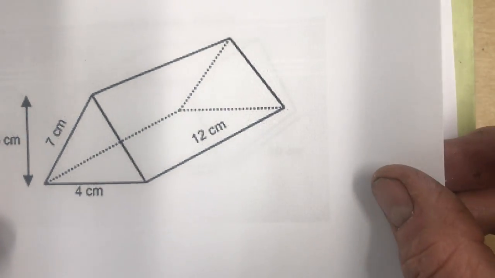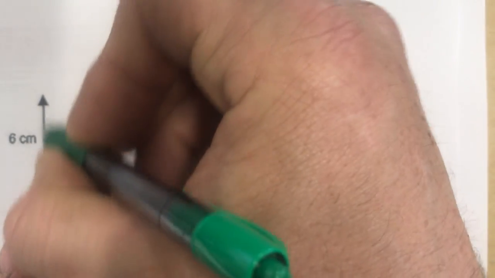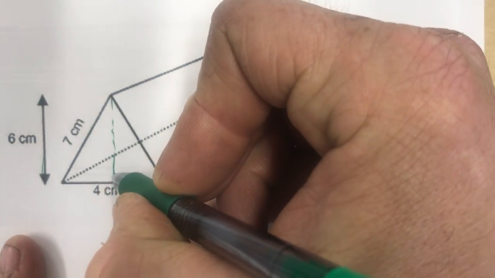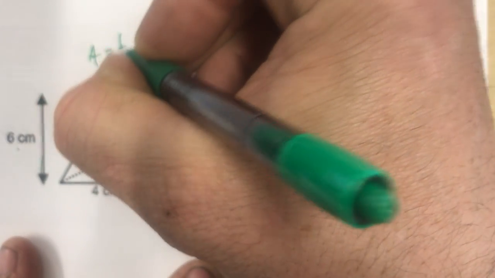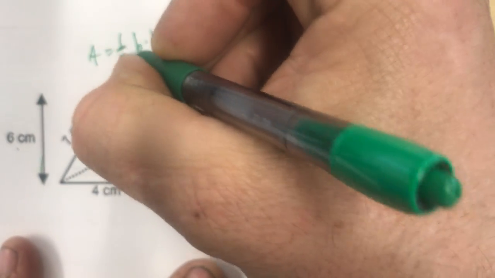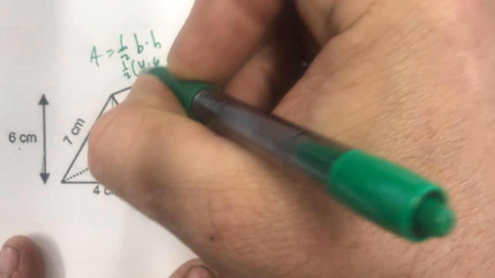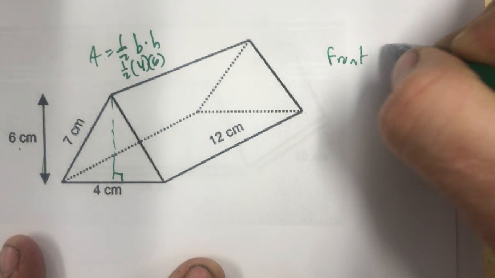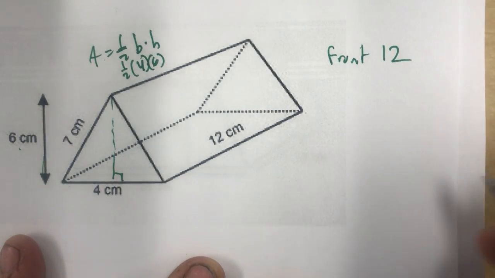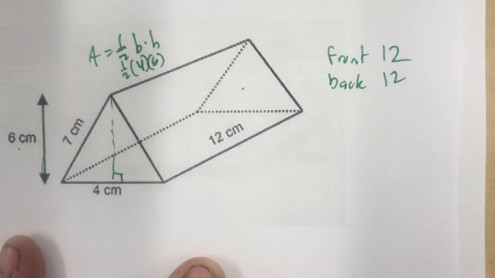Okay, here's another triangular prism. What's the surface area of it? So if I do the front here, now look, here's my height right there. See, this is a height right there coming at a right angle, which is what this is. So remember, area is 1/2 base times height. My base is 4, and my height is 6, so it's 1/2 times 4 times 6, which is 12. So the front is 12, which means the back is also 12, because these are identical triangles.